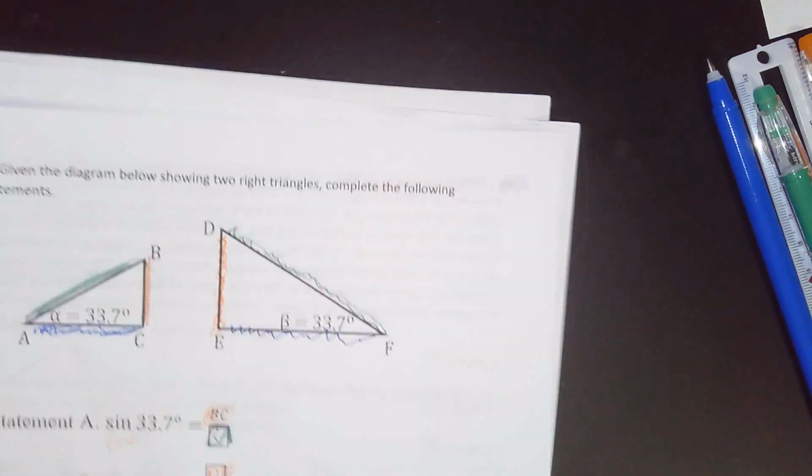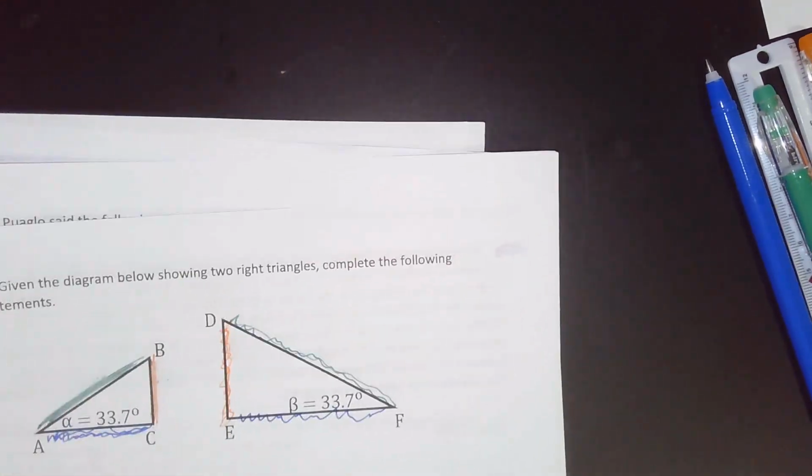All right, sorry about that. It's late on a Sunday evening. Okay, here we go. There's another one.